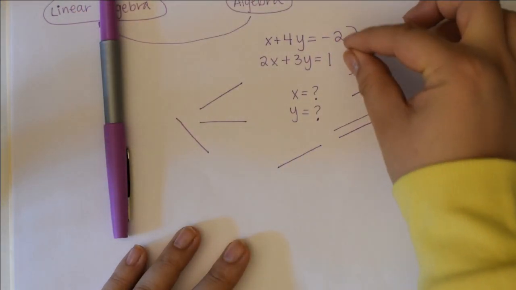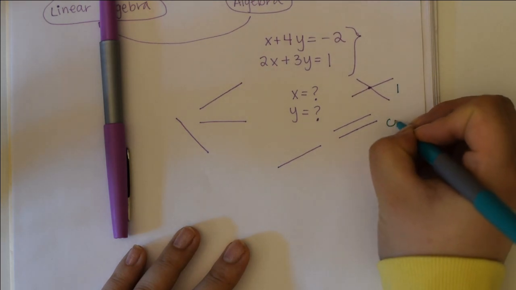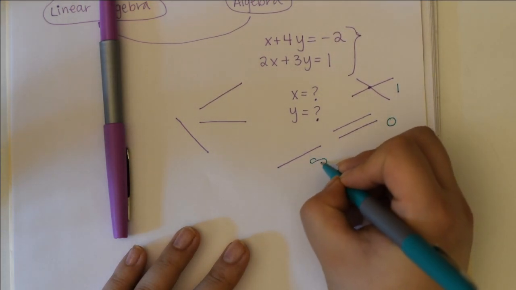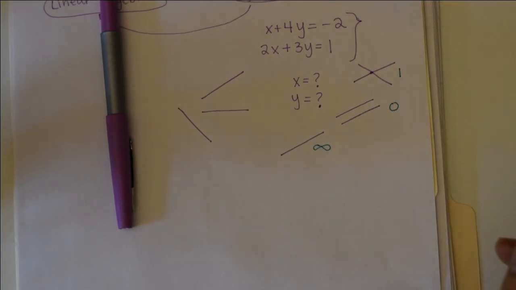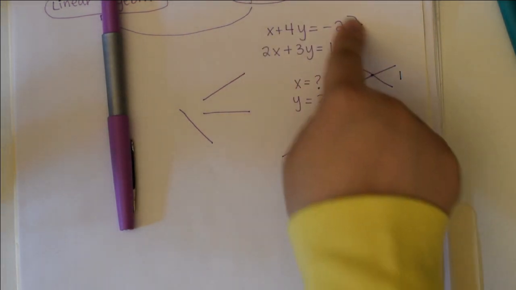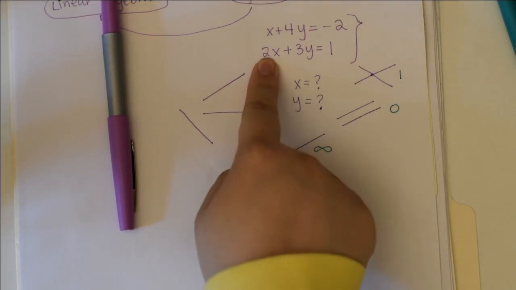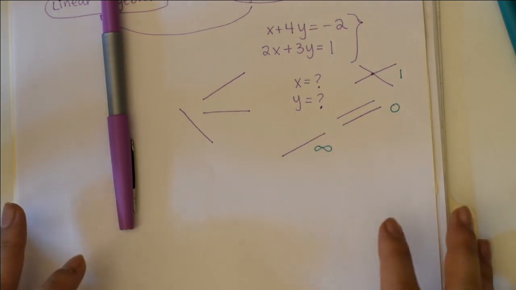So for two lines and two equations, you'll have either 1, 0, or infinite solutions. For now, I can just tell you that this has one solution, so it'll look something like that, roughly.